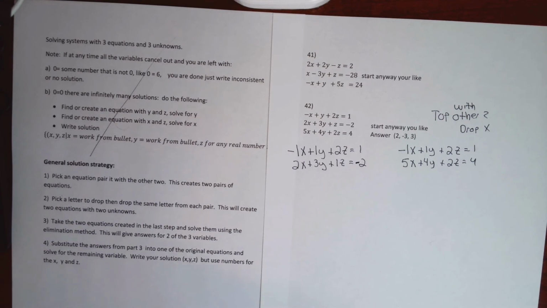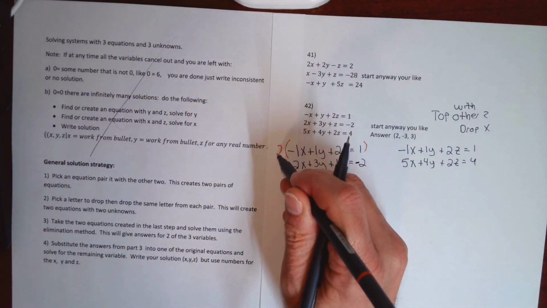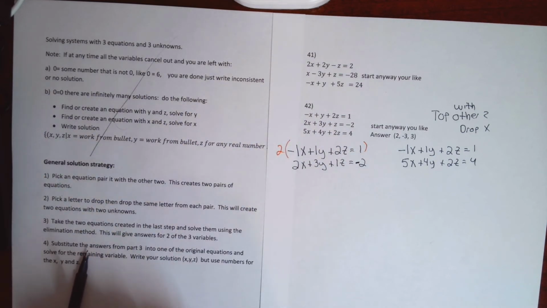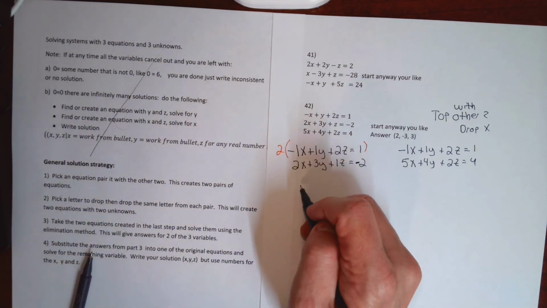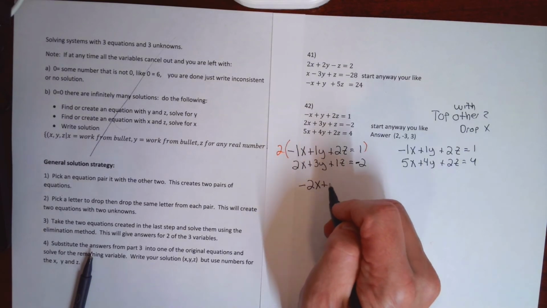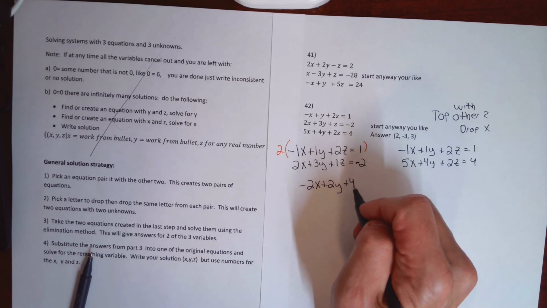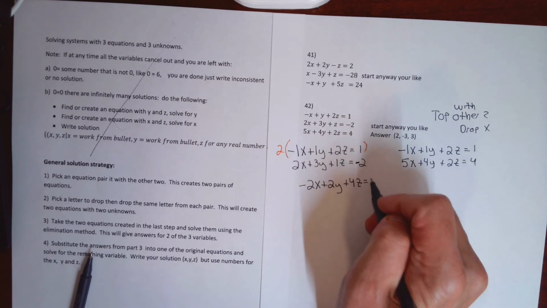Now I'm going to drop out the x's. For this pair, I'm going to make a negative 2 and a positive 2 for my x coefficients. Multiply the top by 2. Top will become negative 2x plus 2y plus 4z equals 2.